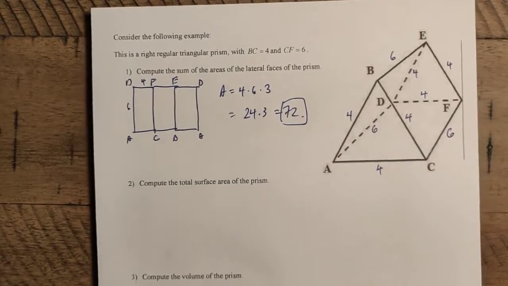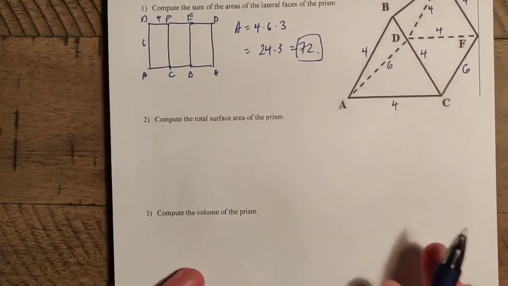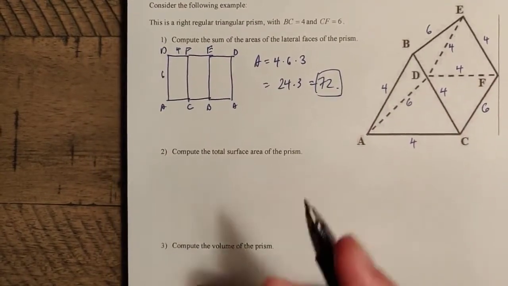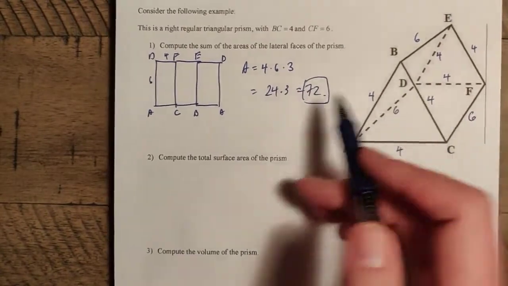Okay? Now, in the second situation, we want to calculate the total surface area of the prism. Note that the total surface area is really just what we have already. It's this stuff here.